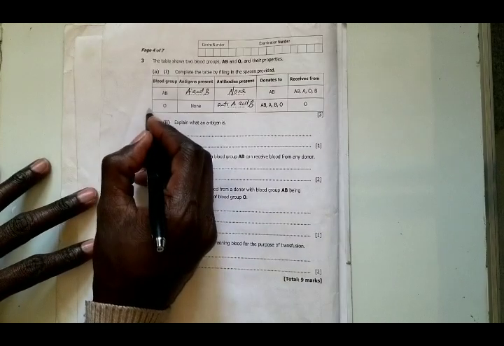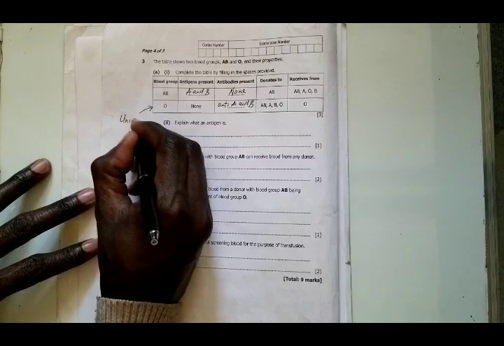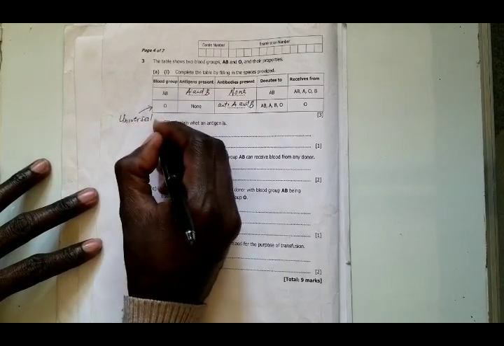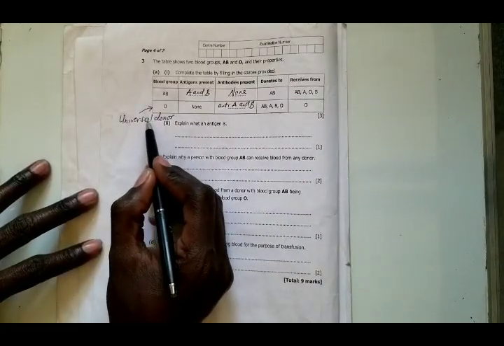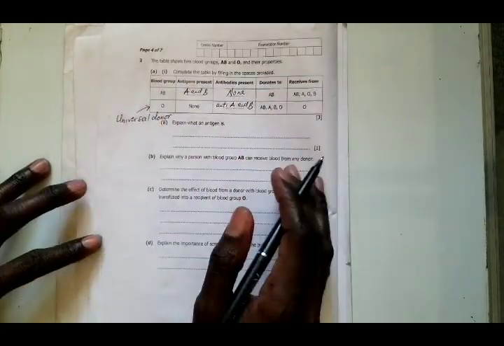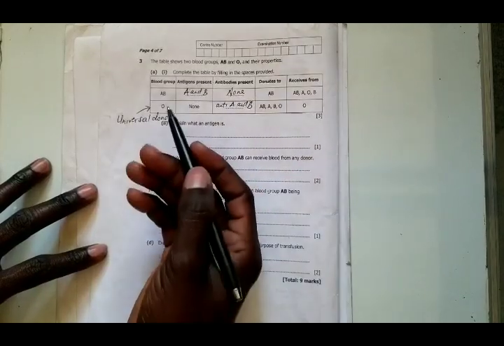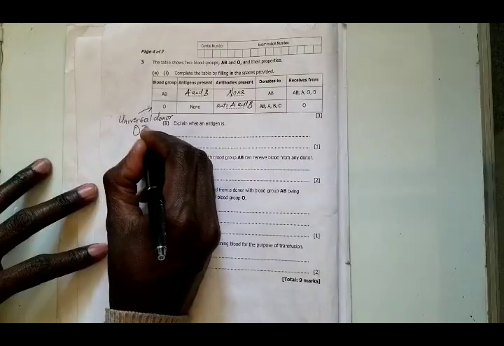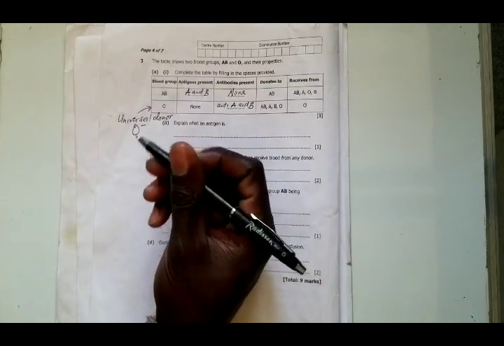Now, of course, you need to remember that a person who is in blood group O is simply called a universal donor. But not everyone who is in blood group O is a universal donor. Yes, when we talk about the AB or blood group O, O is a universal donor. But someone who is in O negative is actually a universal donor.